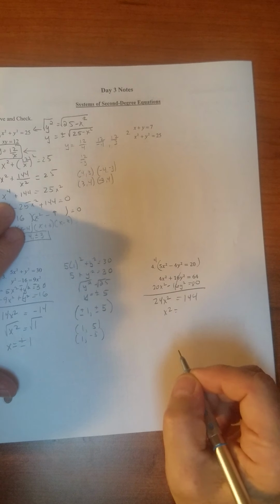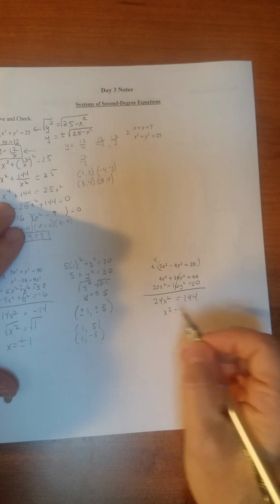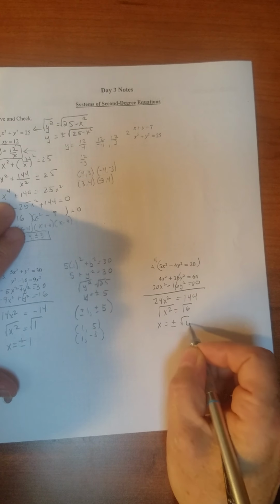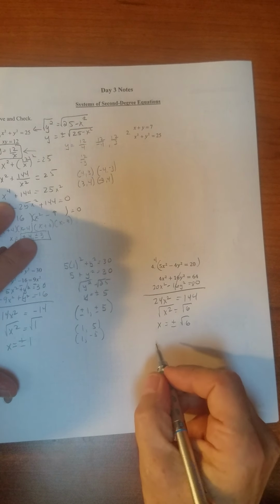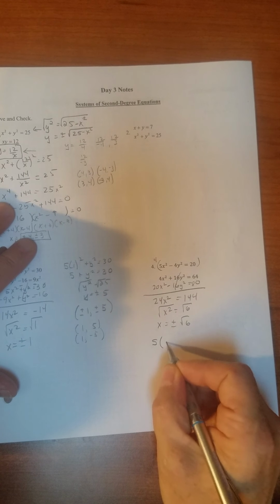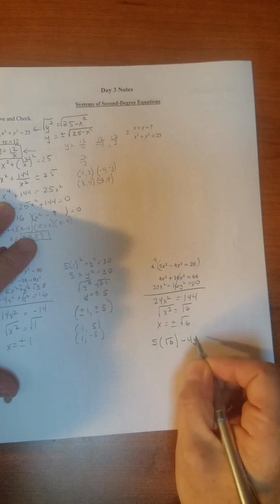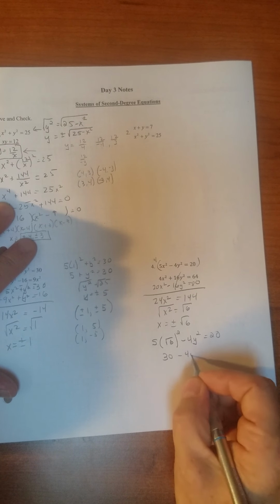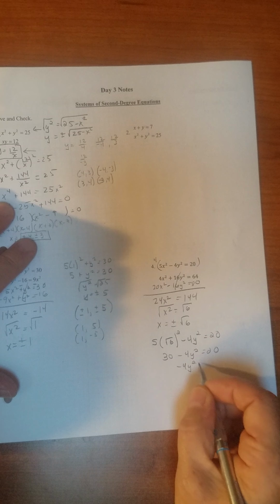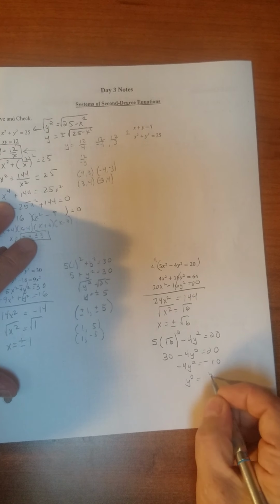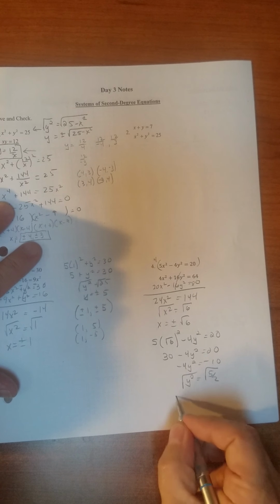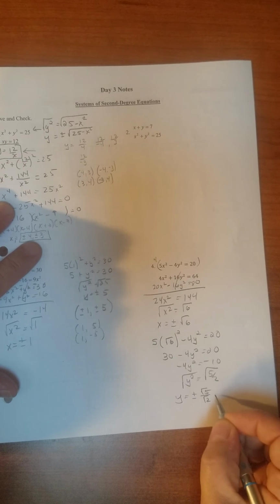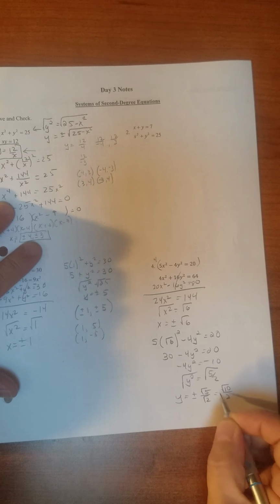x squared equals 144 divided by 24. I believe that's 6. Yeah, 6. So now I take the square root of both sides and I get x equals plus or minus the square root of 6. All right, then you got to plug in, doesn't matter where. So 5 times the square root of 6 squared minus 4y squared is equal to 20. So that's going to give me 30 minus 4y squared equals 20. Negative 4y squared equals negative 10. y squared equals 5 halves, square root of both sides. y equals plus or minus the square root of 5 over the square root of 2, which simplifies to plus or minus the square root of 10 over 2.